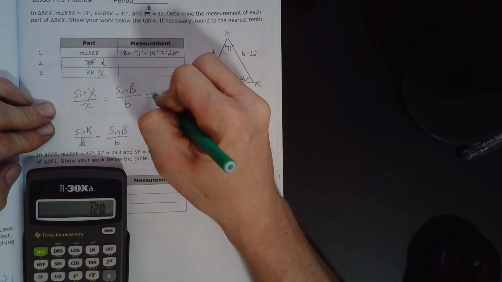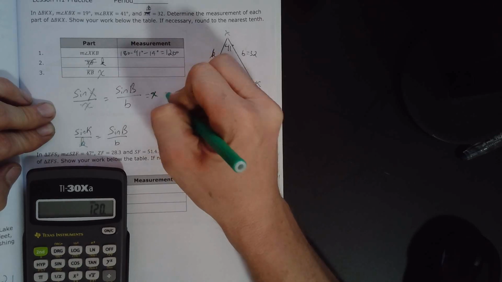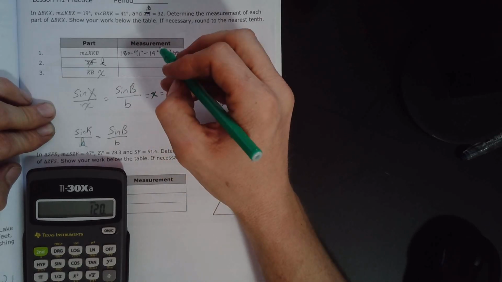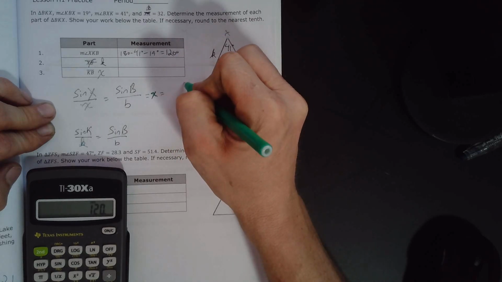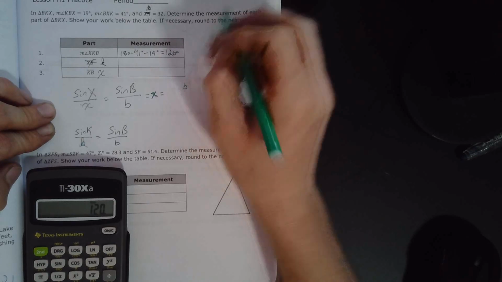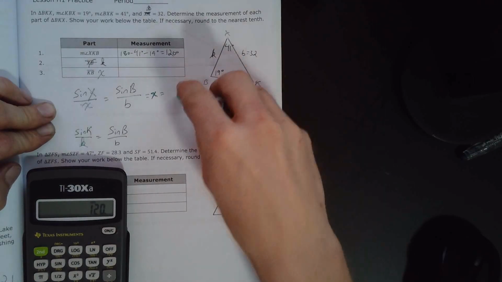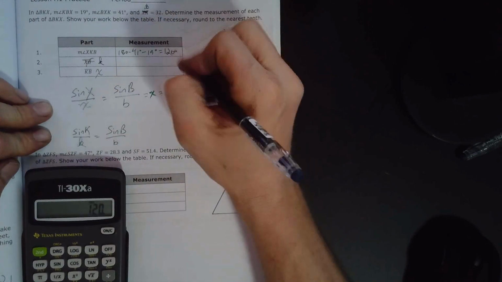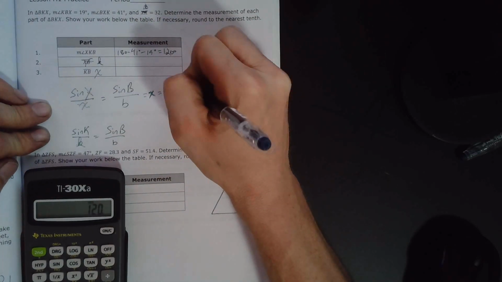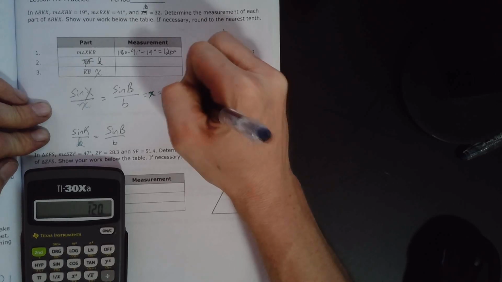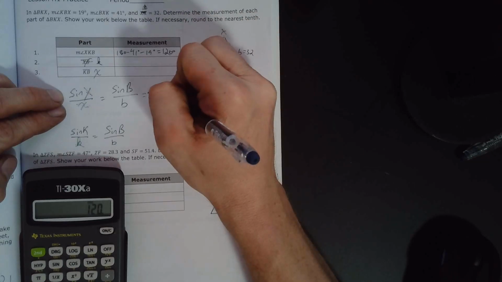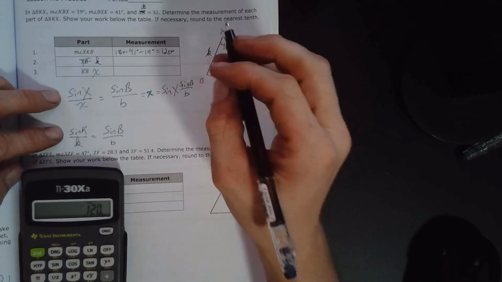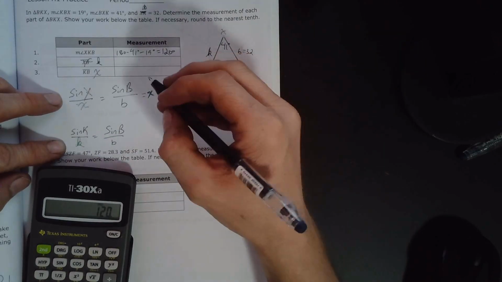So x equals sine of b over b, times sine of x, and then it would be the same thing over here.